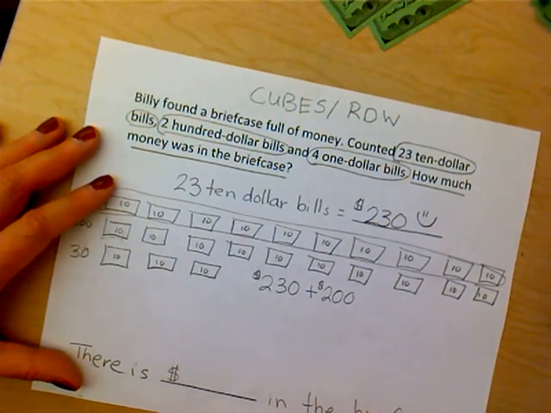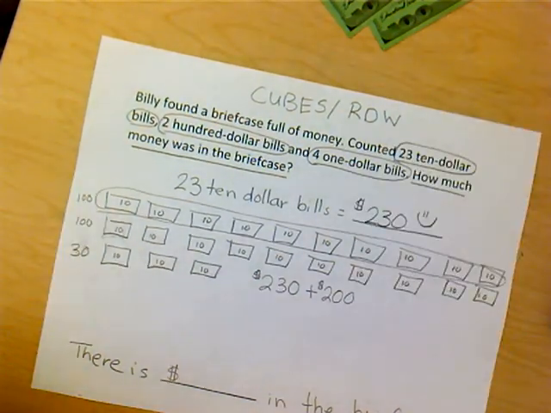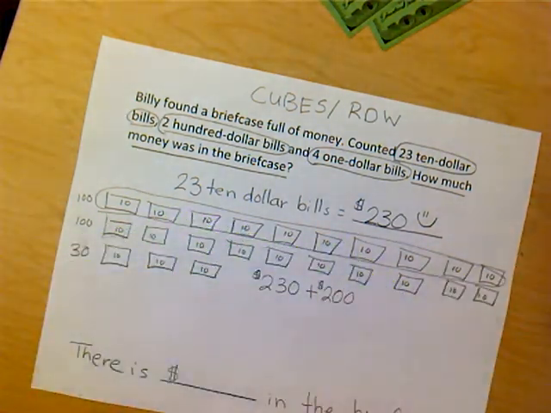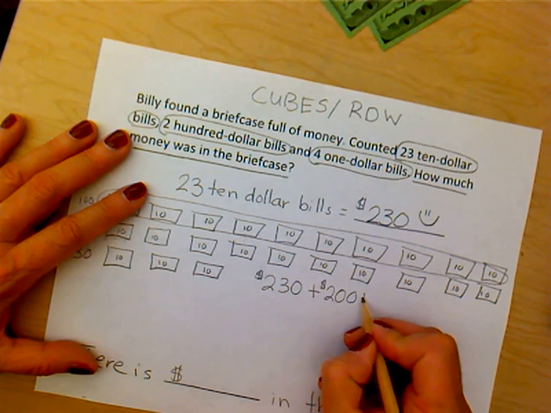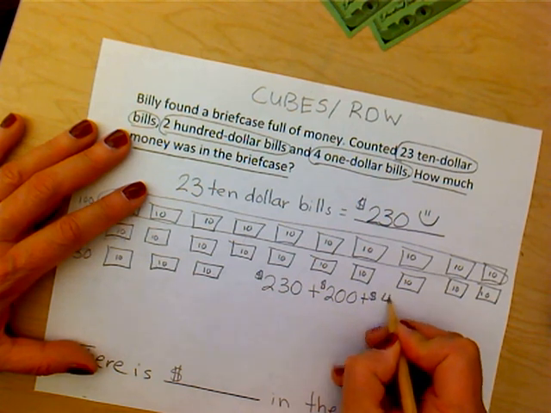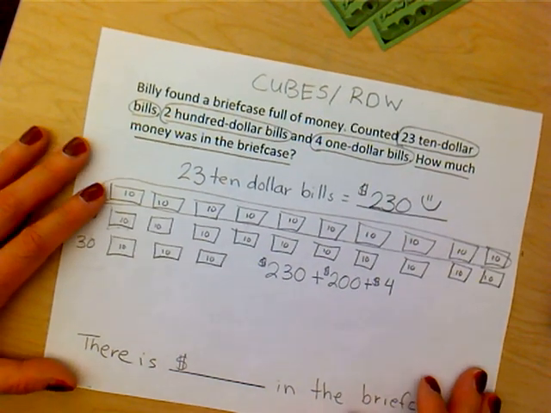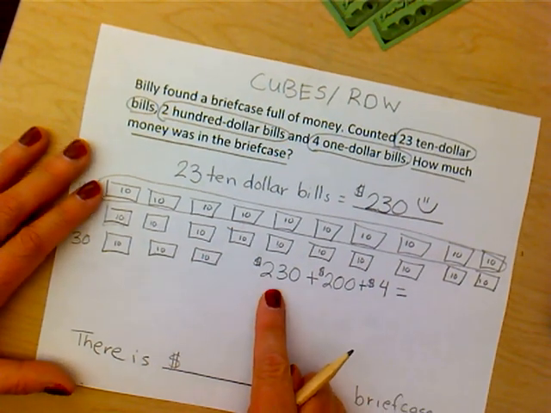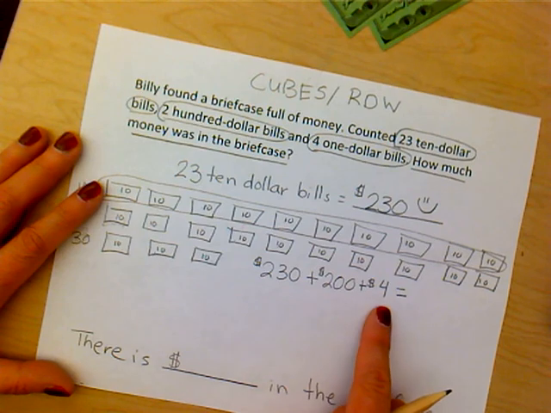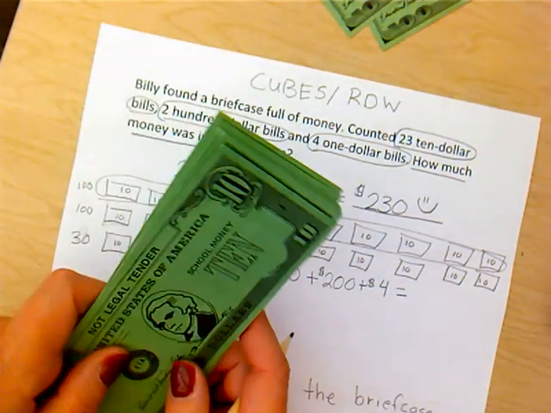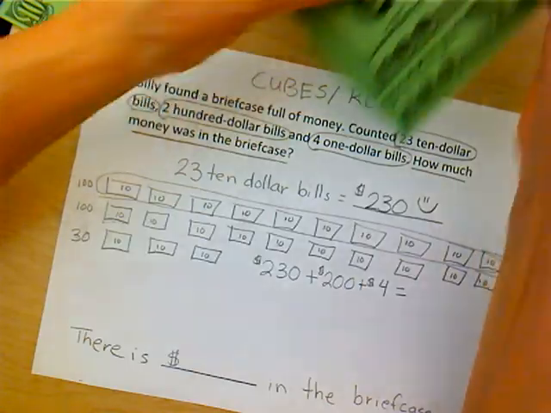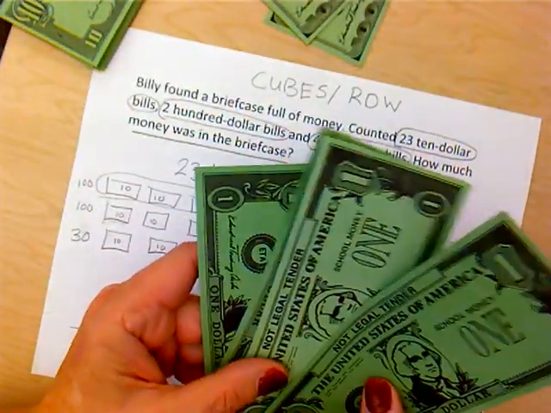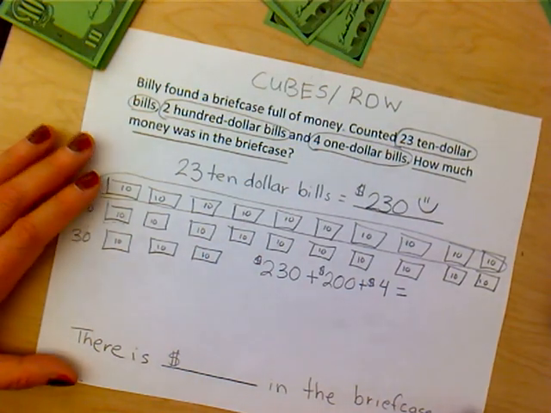And then what did I have still? It looks like I still had 4 $1 bills. Did I have 4 $1 bills? Okay, so that makes that easy. So that's going to be adding 4. Can you figure out how much money you would have altogether by solving this equation? 230 plus 200 plus 4. So $230 in 10s, $200 in hundreds, and $4 in ones. Pause the video and figure that out.